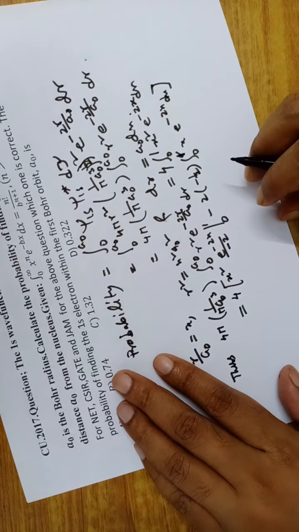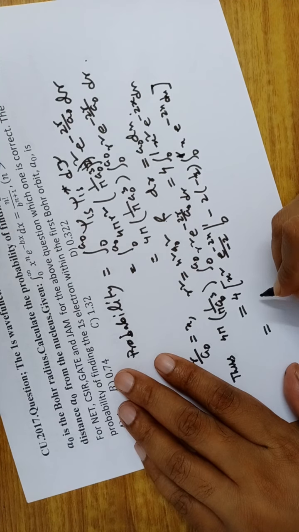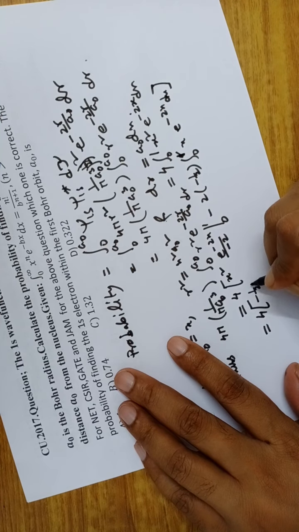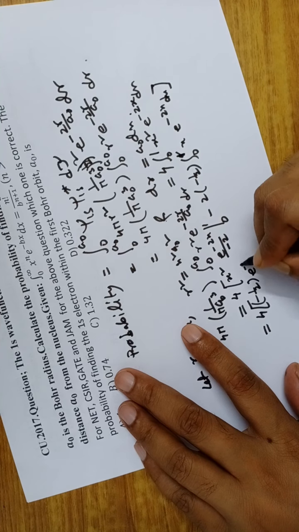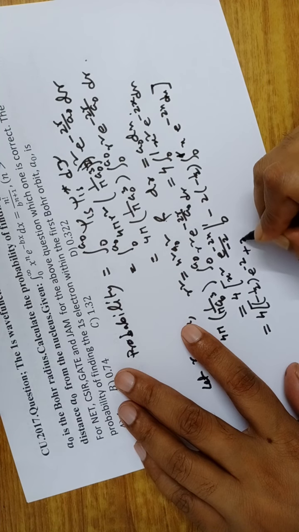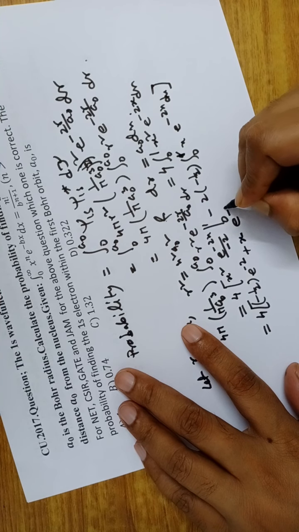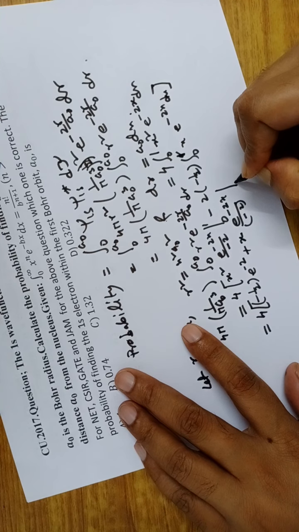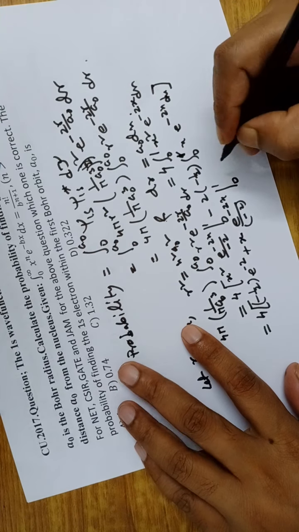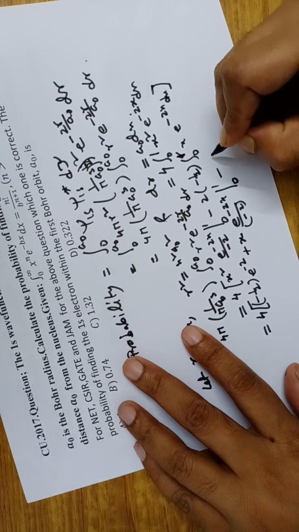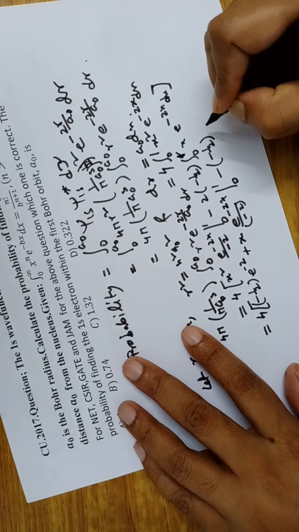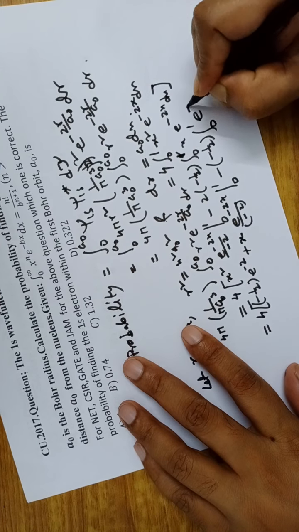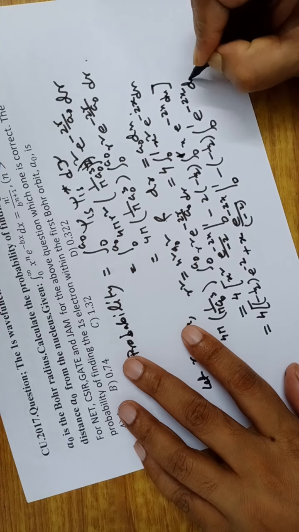Then this is actually 4 into minus half e to the power minus 2 plus x e to the power minus 2x by minus 2, with limit 0 to 1, then minus into minus half, the integral from 0 to 1 of e to the power minus 2x dx.